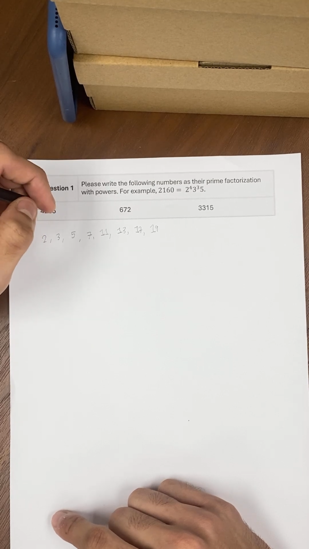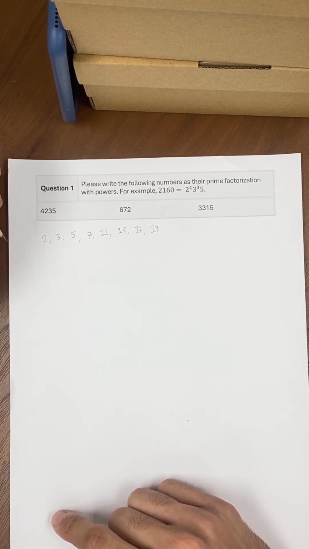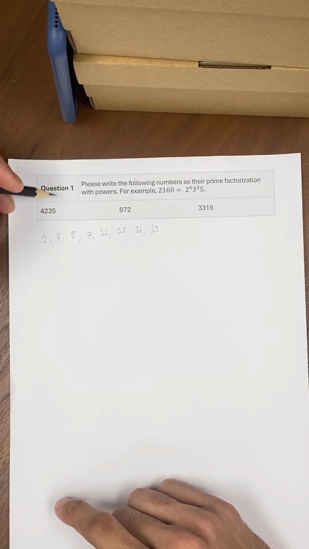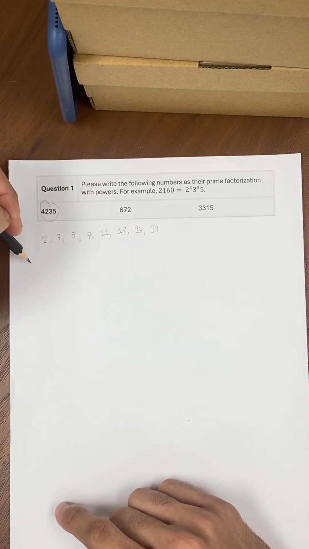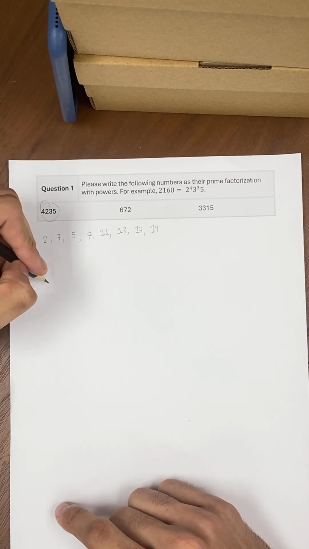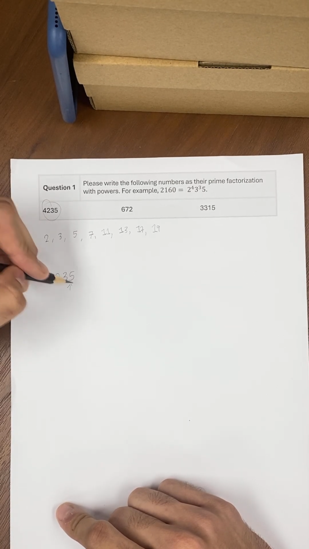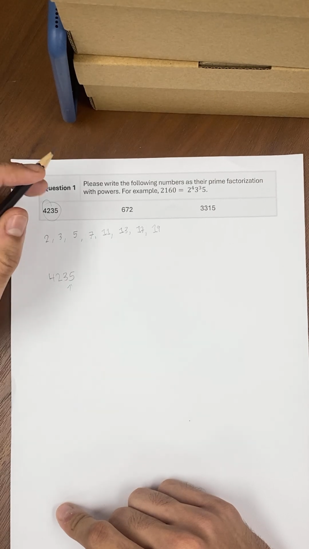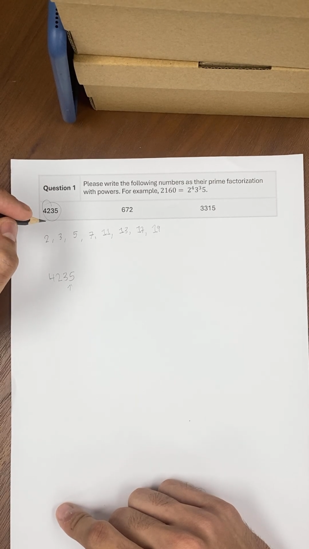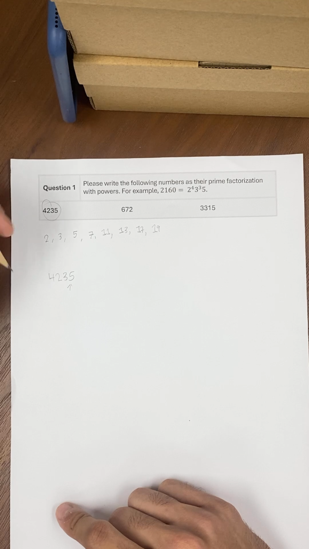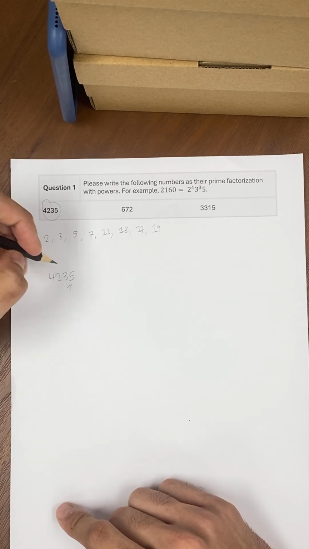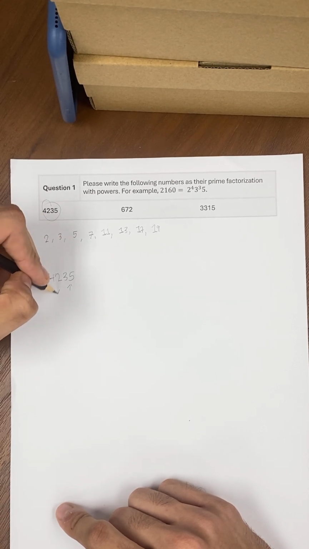How do we check if a number has a prime factor? We just divide the number by one of these factors. Obviously, 4,235 is not even. So let's not start with number 2, because there's no way number 2 could be a factor of this number. Instead, let's start with 5.